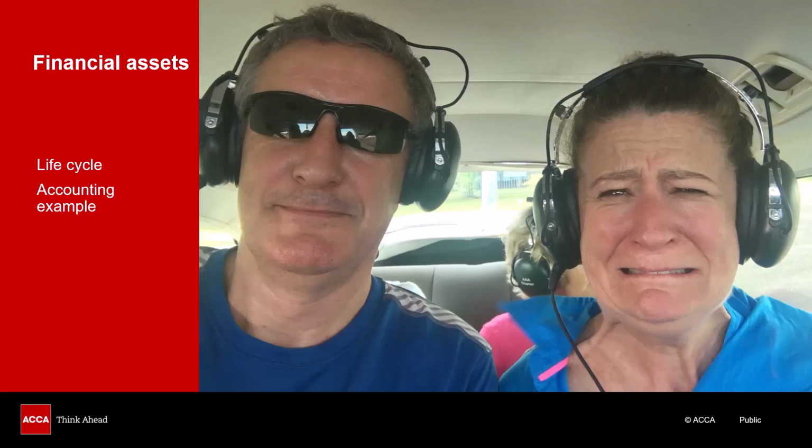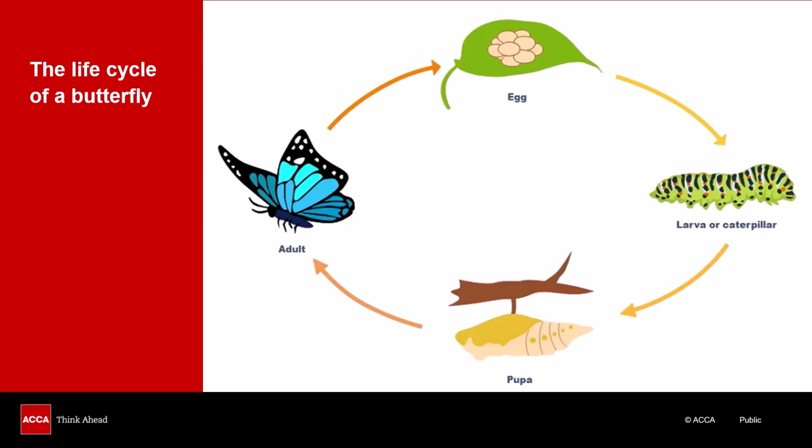We're going to look at the life cycle of a financial asset, and we're going to look at some numbers. We're going to understand through application. So when I talk about life cycle, I'm talking about a beginning, a middle, and an end. And for a butterfly, they lay an egg, and the egg becomes a caterpillar, and the caterpillar becomes a pupa, but we're not here to learn about biology. We're here to learn about the life cycle of a financial asset.